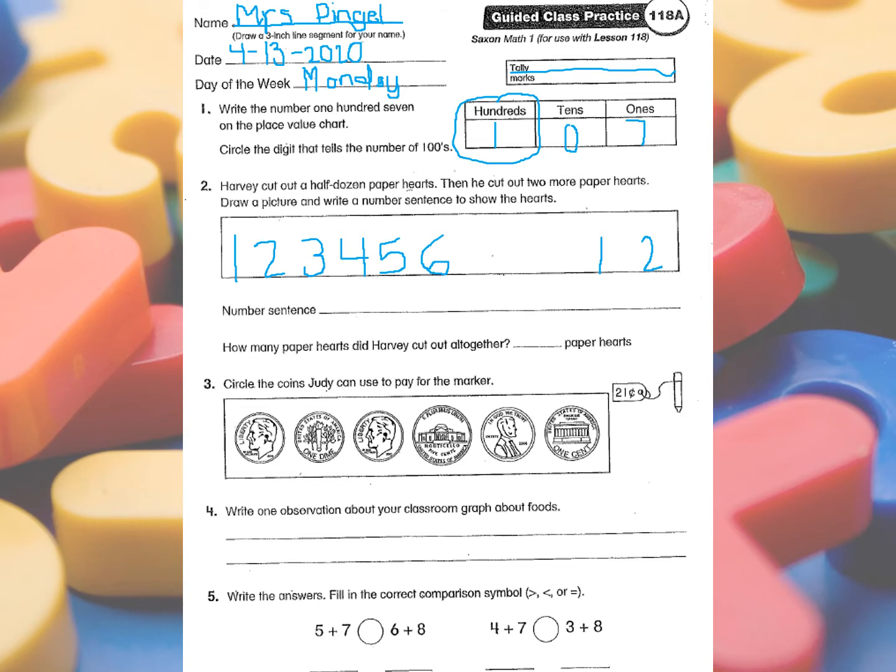Now we have to figure out how many hearts in total he cut out. So we're going to write a number sentence. A number sentence is also like an equation. So we started off with 6. 2 more means addition or sum and some more. Those 2 extra he cut out equals, and now I'm going to figure it out by using 6 and counting on.